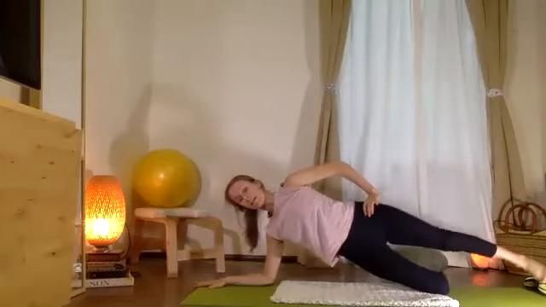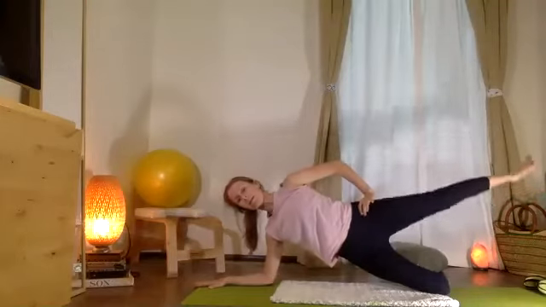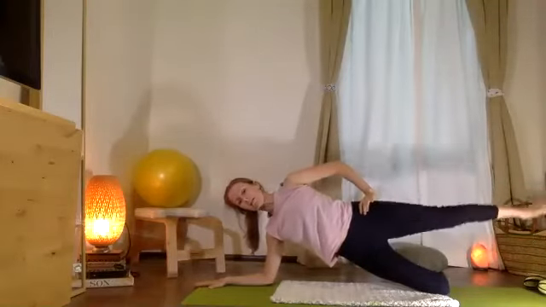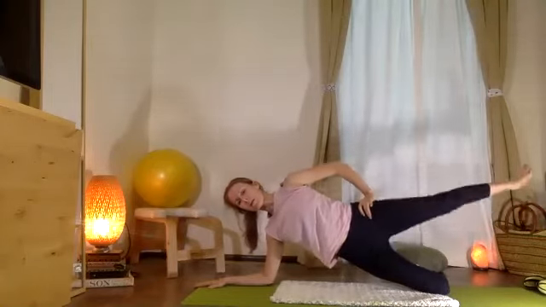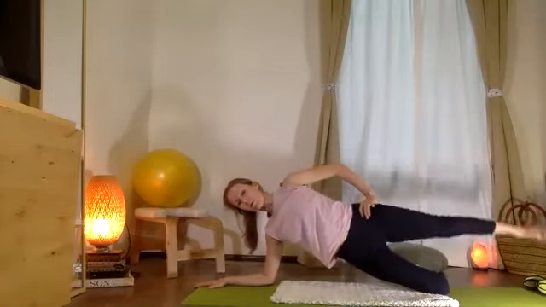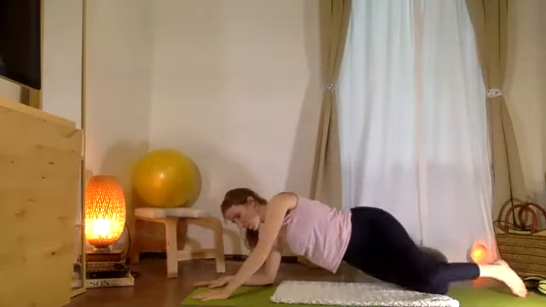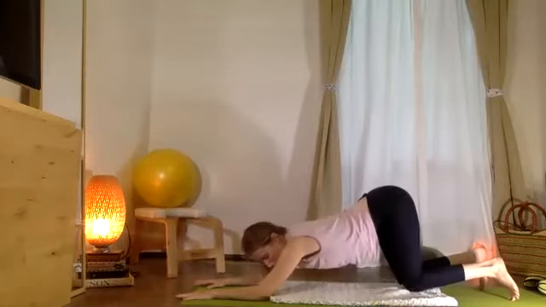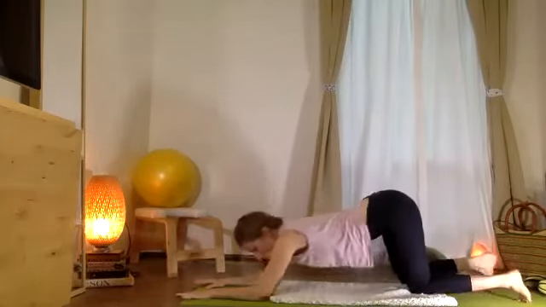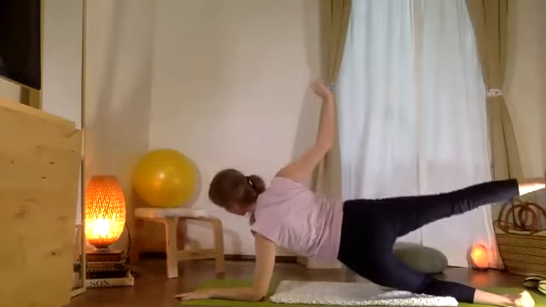Lift the leg. 10 and 9 and 8 and 7 and 6 and 5 and 4 and 3 and 2 and 1. Good. Pause. Taking that arm down, slowly pivoting back. Reach the hips back. We're going to try that on the other side. So you're going to pivot to your left side. Now take the right leg down and up.